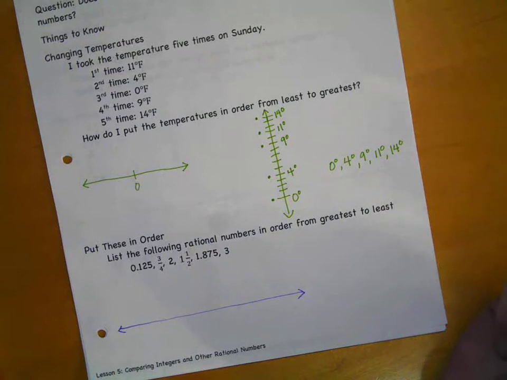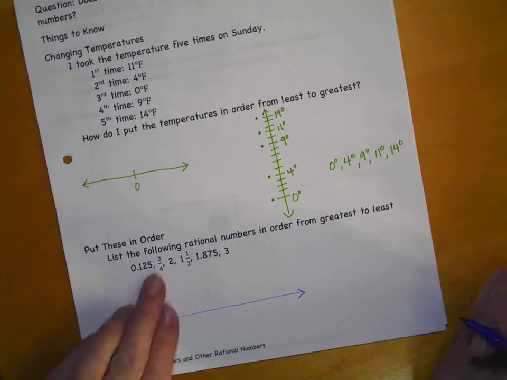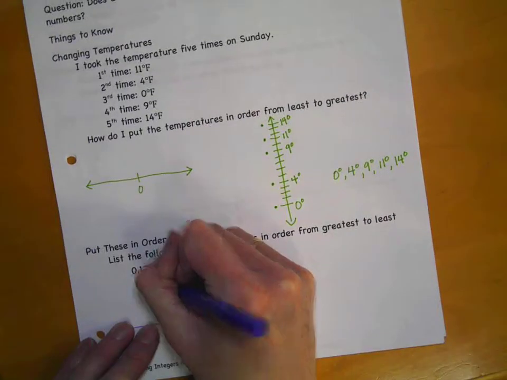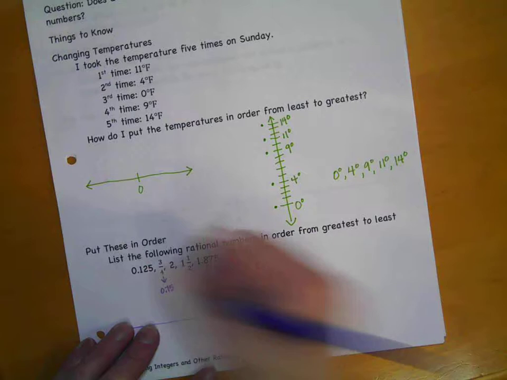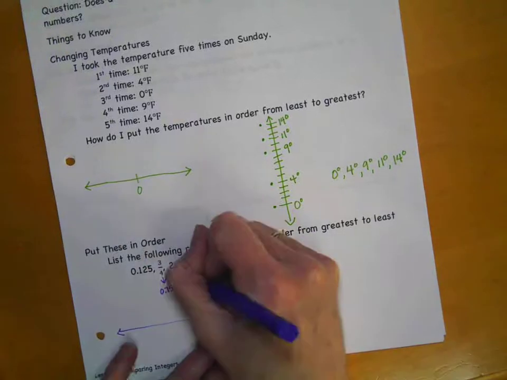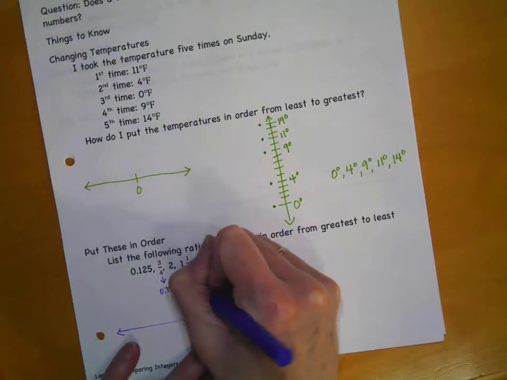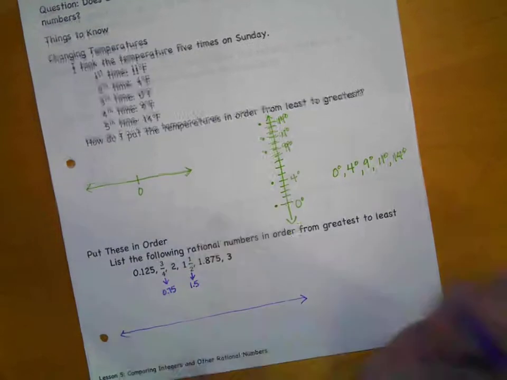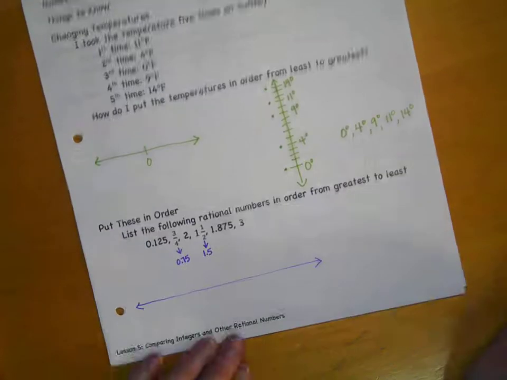So the first thing that I want to do is get them so that they all look the same way. Well, I know that 3/4 is equivalent to 0 and 75 hundredths, right? I know that 1 1/2 is equivalent to 1.5, and the others are very easy to see.